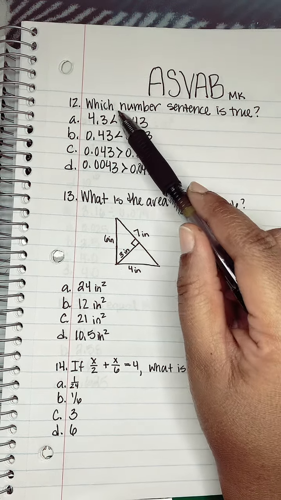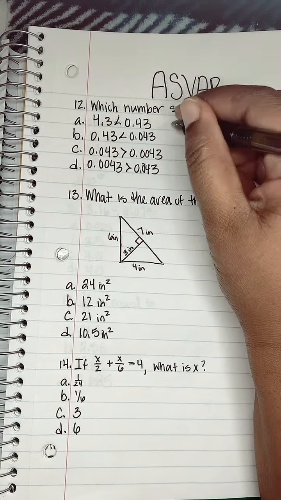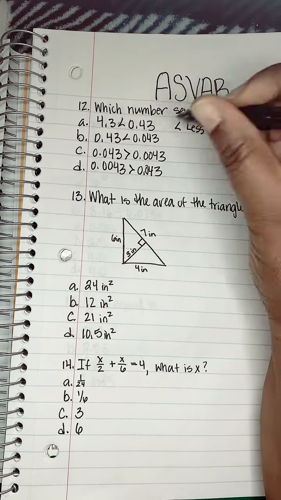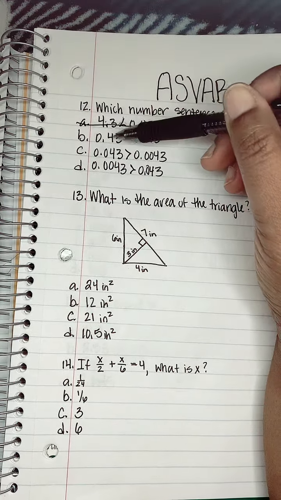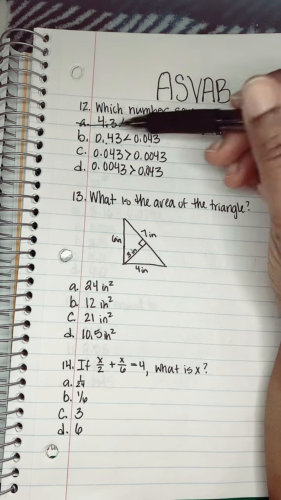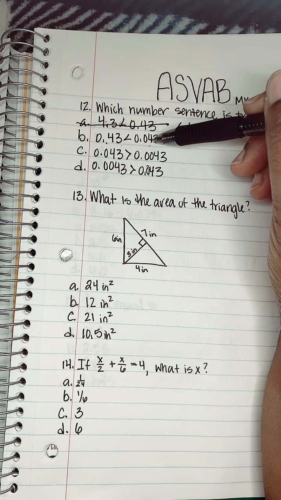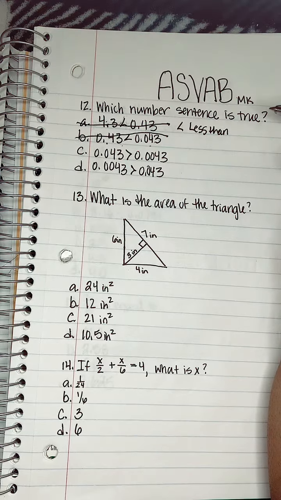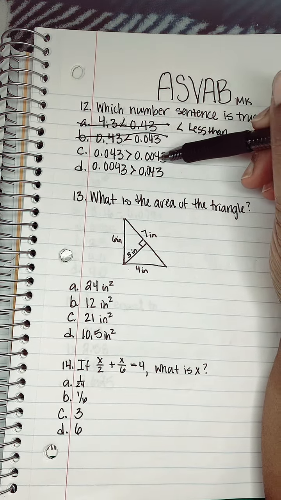$4.30 is less than 43 cents. No, this is less than, you guys. Okay, so this symbol is less than. So $4.30 is not less than 43 cents. That's wrong. It's 43 cents less than. This is actually smaller than this because this is 43 cents and this is not even, this is like a penny. This is like 4 cents. So this is not true as well. Is 4 cents greater than this?